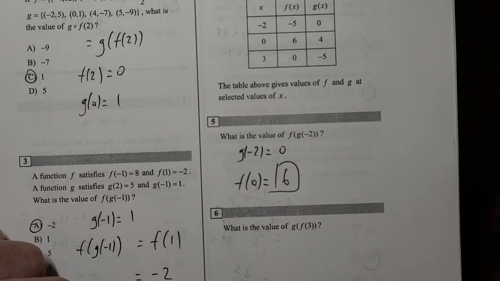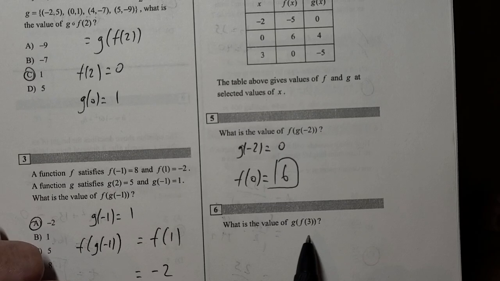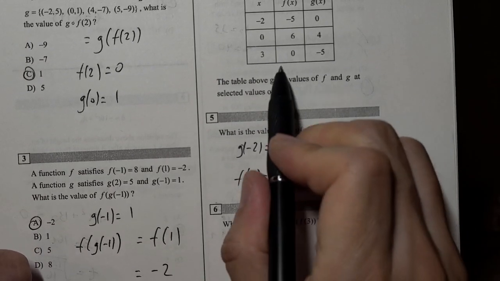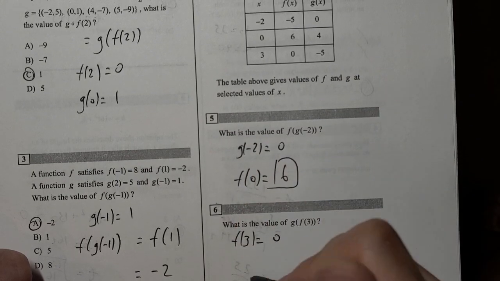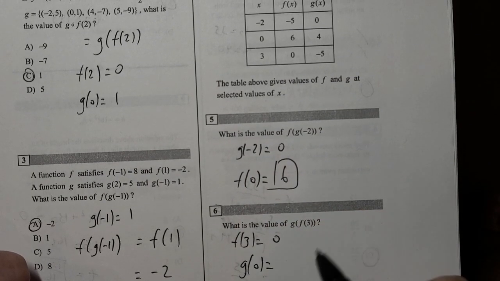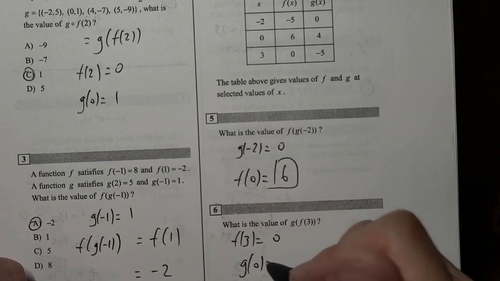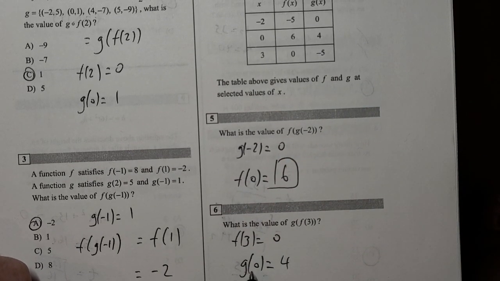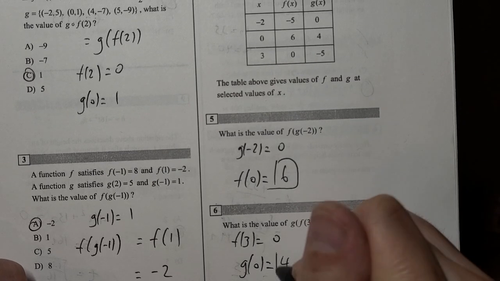Okay, hopefully you get the hang of this now. G of f of 3. So we're going to first find f of 3, which in the table is 0. And now we're going to find g of 0, which is 4. Because 0 is f of 3. So g of f of 3 is 4. And that's our answer.